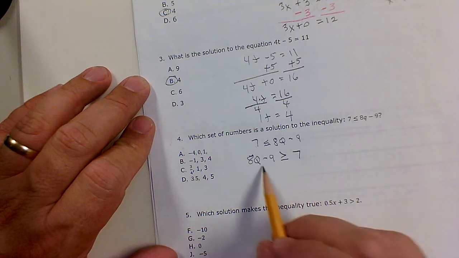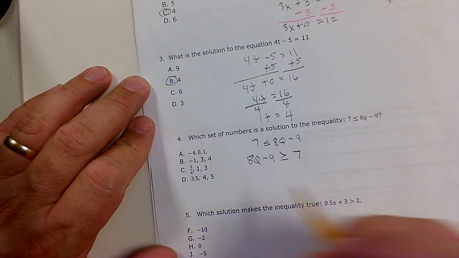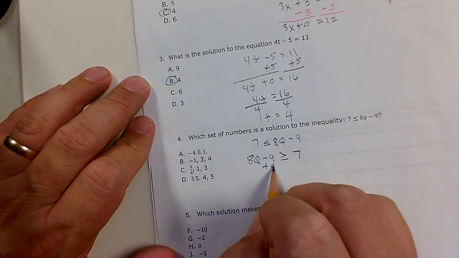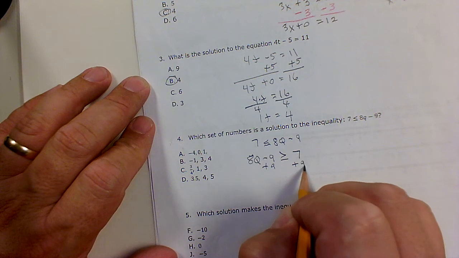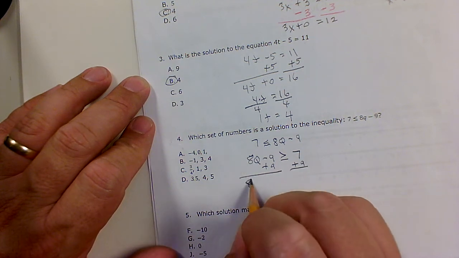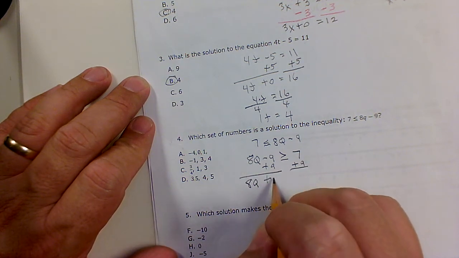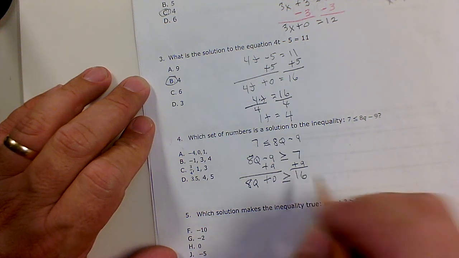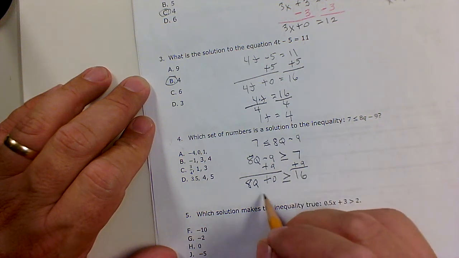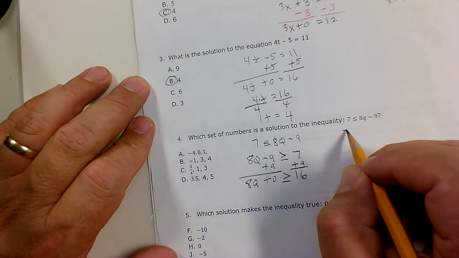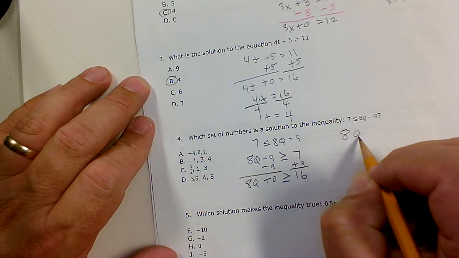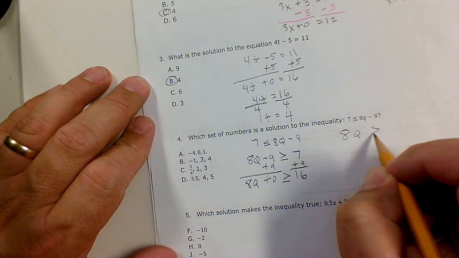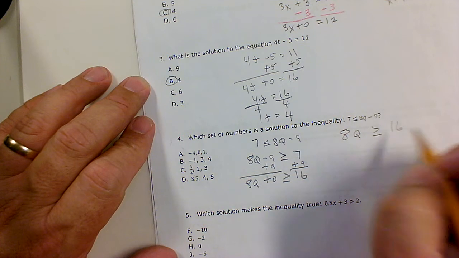Okay. So the next step is the same as when we solved regular equations: we have to add 9 to both sides. That gets rid of the 9 on the left side. So if we add 9 here, we have to add 9 on the other side. So we have 8q plus 0 is greater than or equal to 9 plus 7, which is 16. So I'm going to rewrite it up here: 8q is greater than or equal to 16.